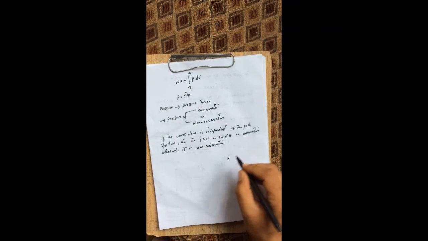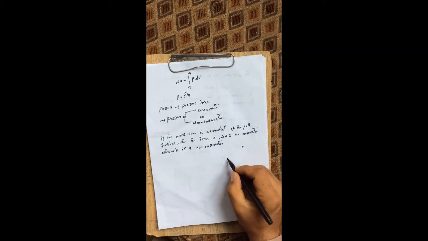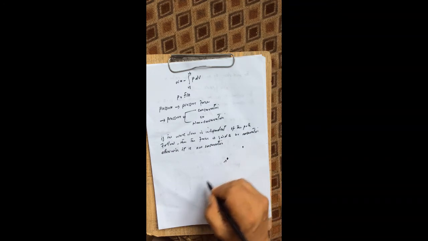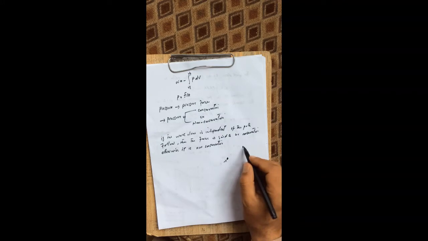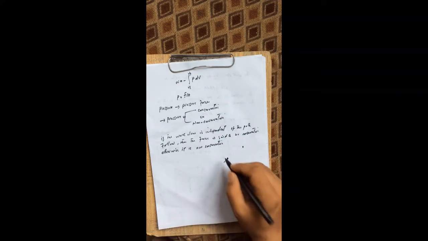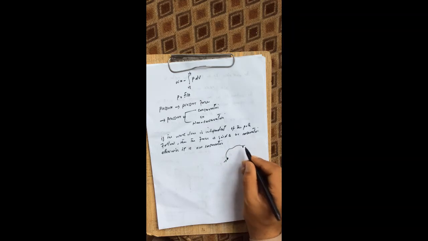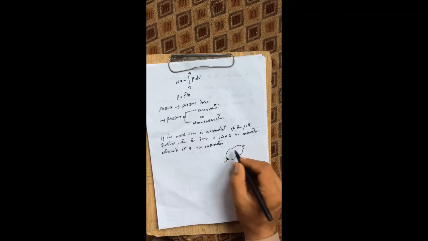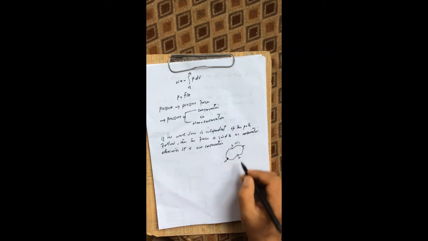What does it mean? Let's suppose we are moving a body from here to this point. If we are applying a force on this particle and moving it from this point to this point, either in this way or in this way, let's suppose this is path 1 and this is path 2, such that the work done along path 1 is W1 and the work done along path 2 is W2.